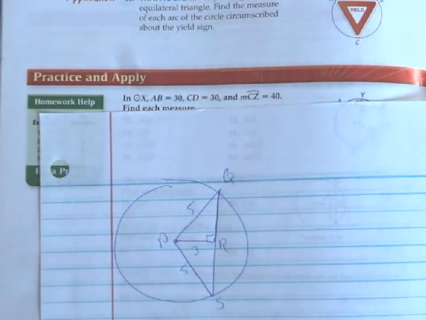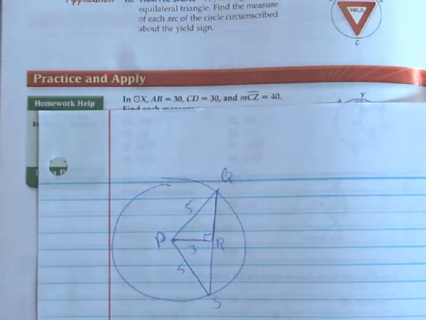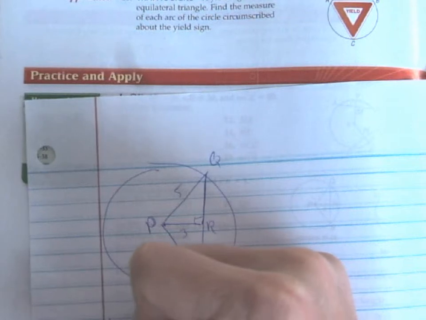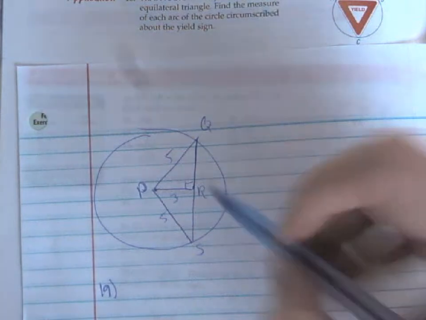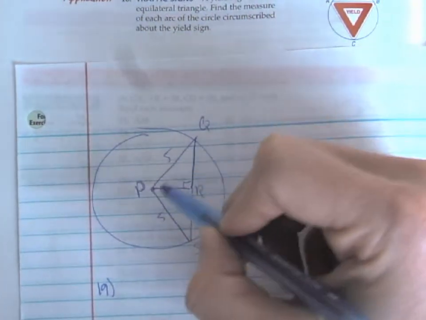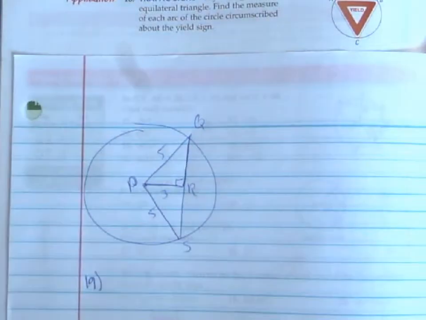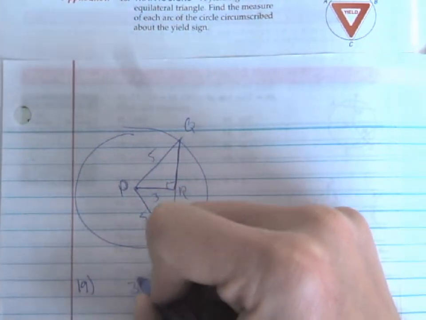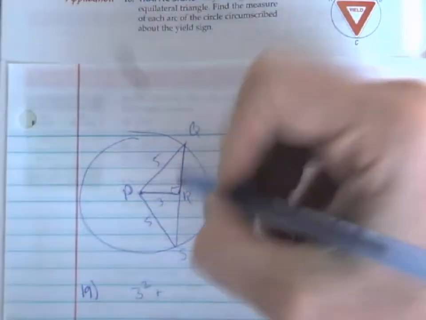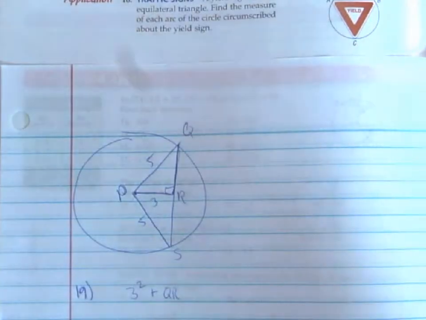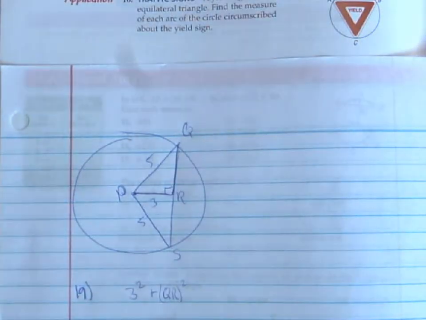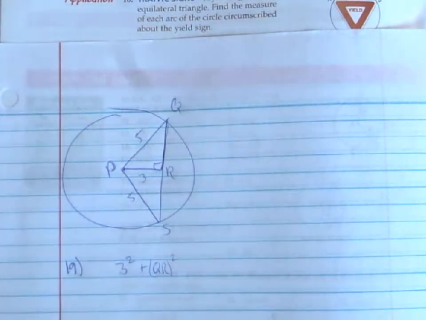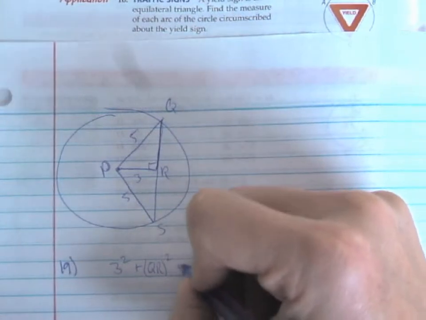Now there's not really a theorem we're going to apply here. There is a theorem, but it's not from this section. It's not a new theorem about circles. It's really the Pythagorean theorem, right? If you think about it, this is a right triangle, with a hypotenuse and two legs. We just need to set this up with the Pythagorean theorem. So 3 squared plus this length, I don't know what it is, I'm going to call it QR squared. Now Q and R aren't variables, QR itself is just a number. That's going to equal 5 squared.